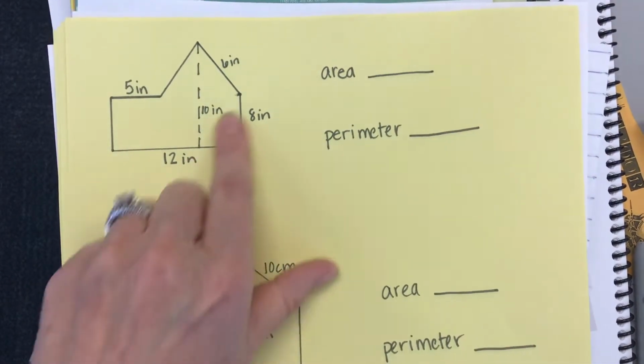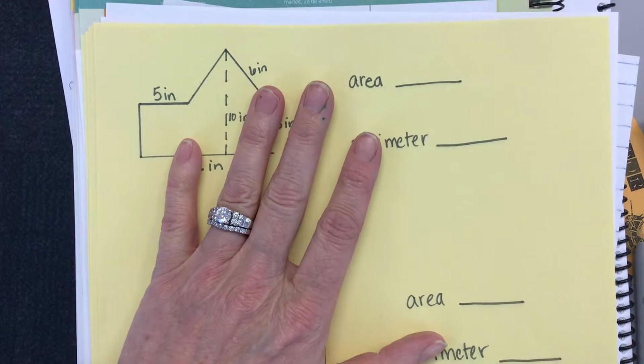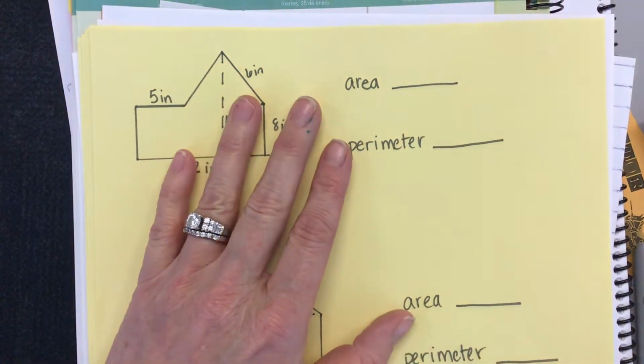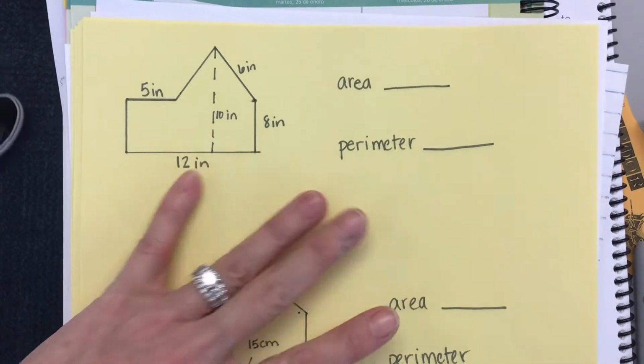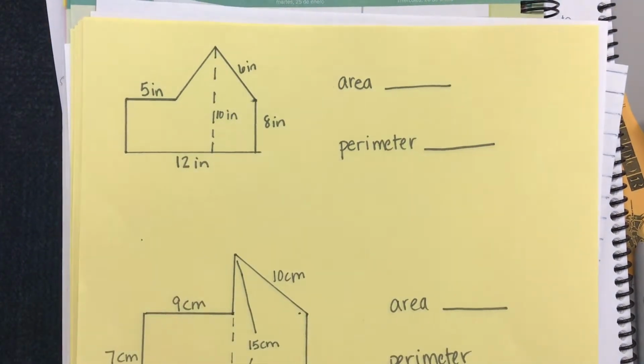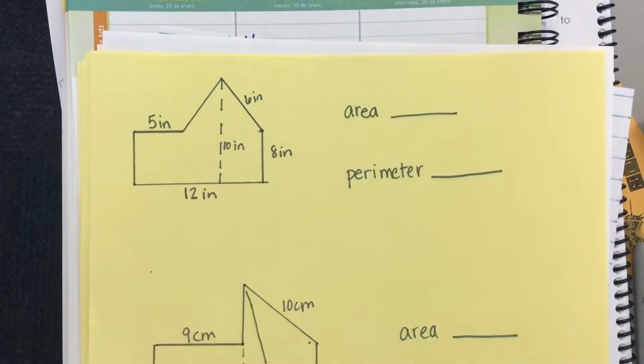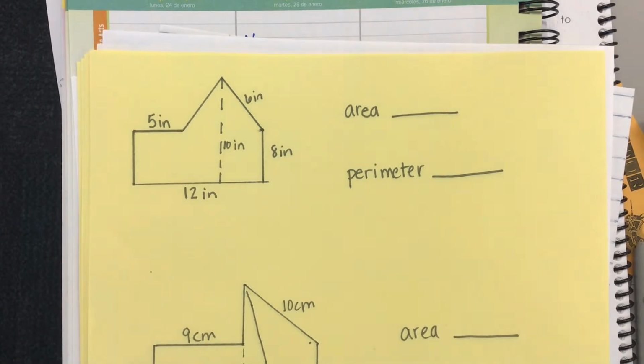When we look at this shape, I'm just waiting on you guys to be ready to listen. This is being recorded. You should have your body facing the front of the room so that you can see the screen. If we have an irregular shape that's all rectangles, what we do is we divide it into rectangles. But on this one, I'm not going to divide it into rectangles. I'm going to divide it into a rectangle and a triangle.